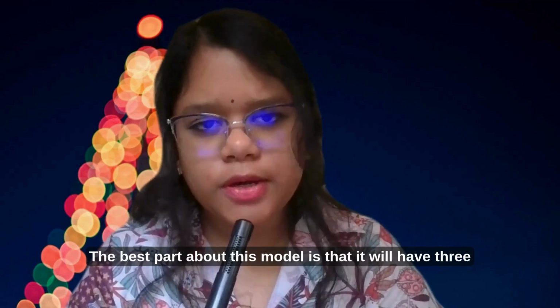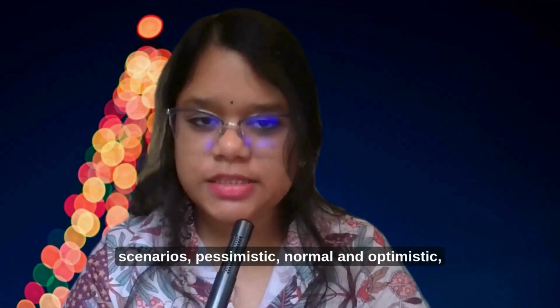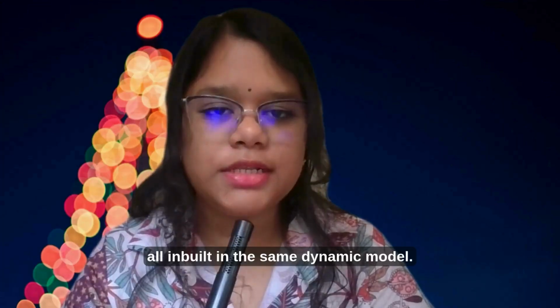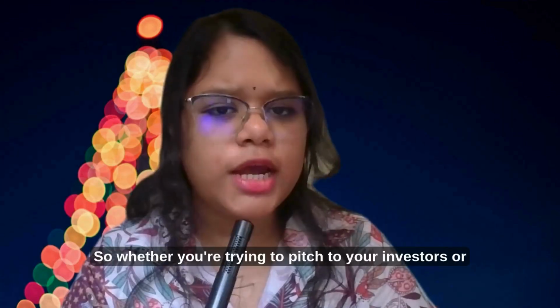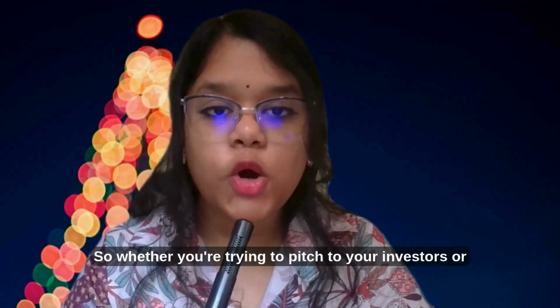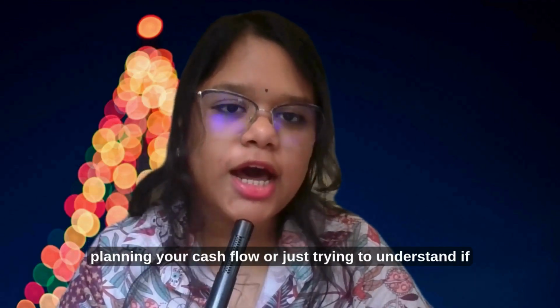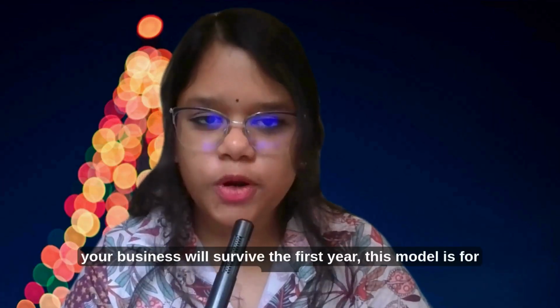The best part about this model is that it will have three scenarios: pessimistic, normal, and optimistic, all inbuilt in the same dynamic model. So, whether you're trying to pitch to your investors or planning your cash flow or just trying to understand if your business will survive the first year, this model is for you.